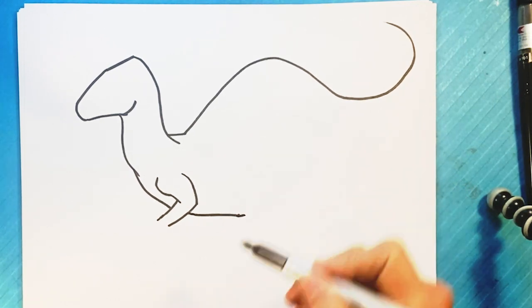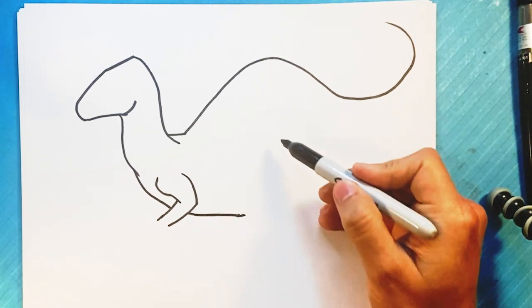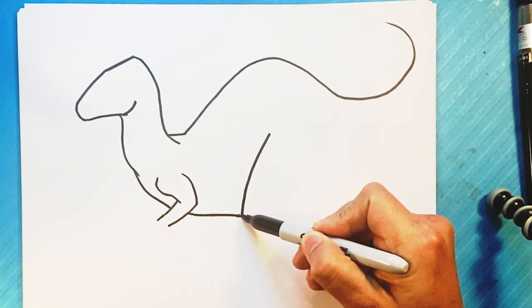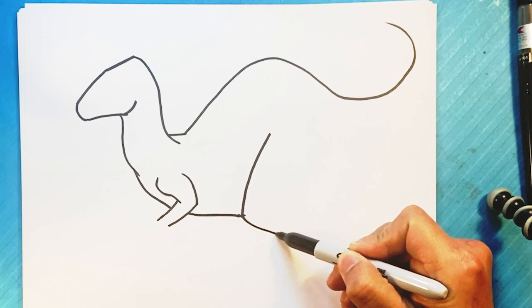Cool. So we got the stomach here. Going to go over here to the leg area, and I'm going to pull down. He's got this huge hind leg. In.